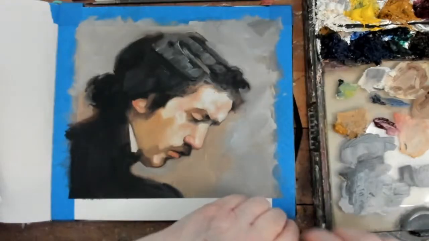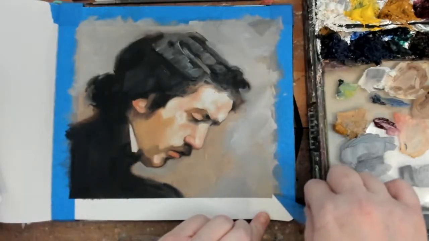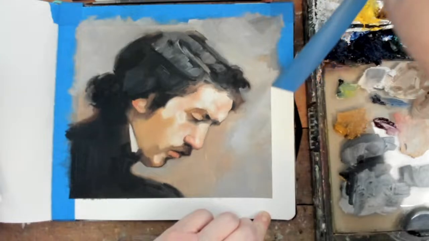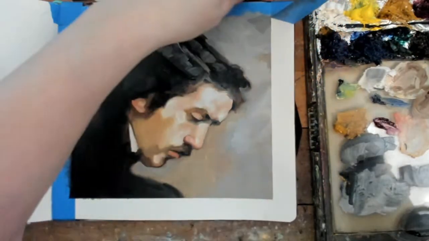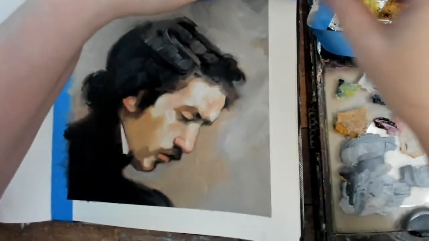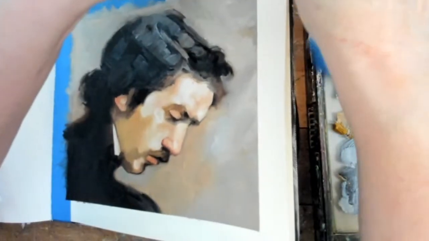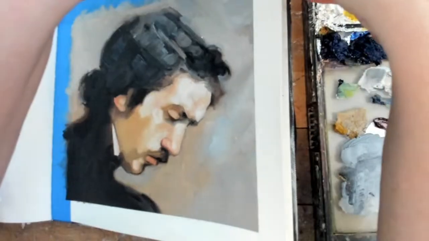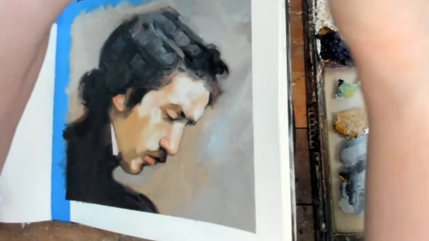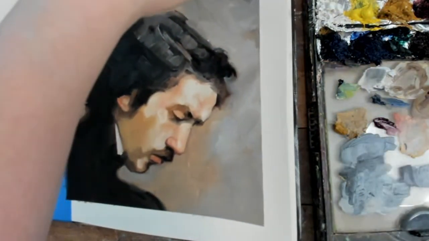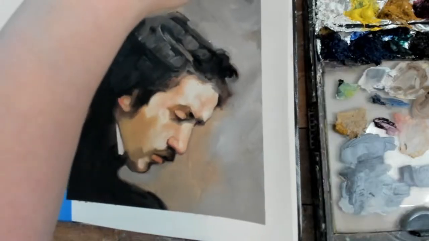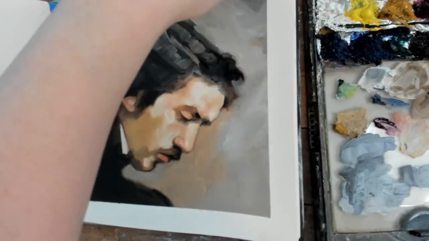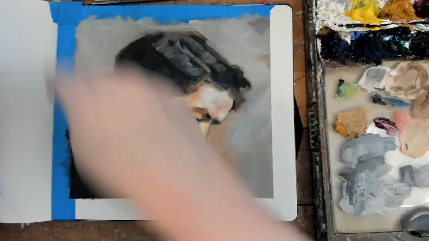I need to get a better book on John Singer Sargent. The one I have isn't bad, but it's got a lot of just black and white images. There are some color, but not a lot.